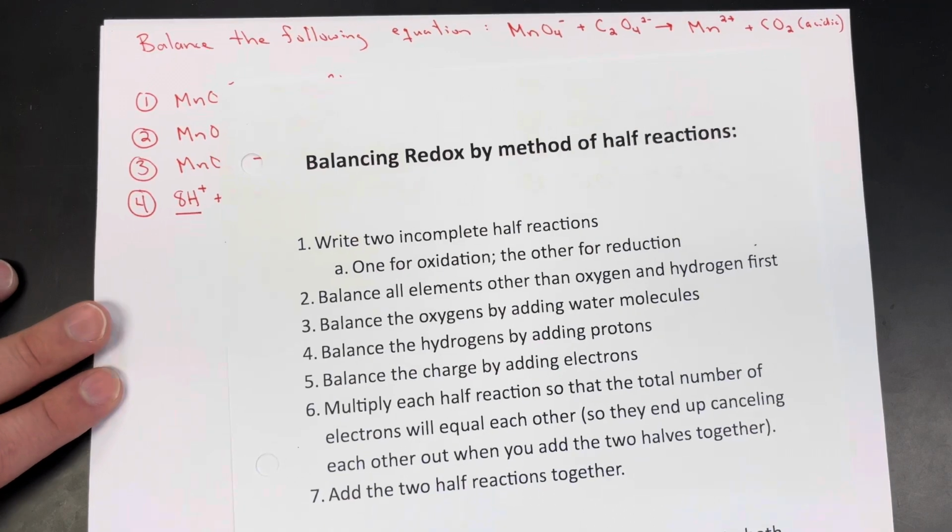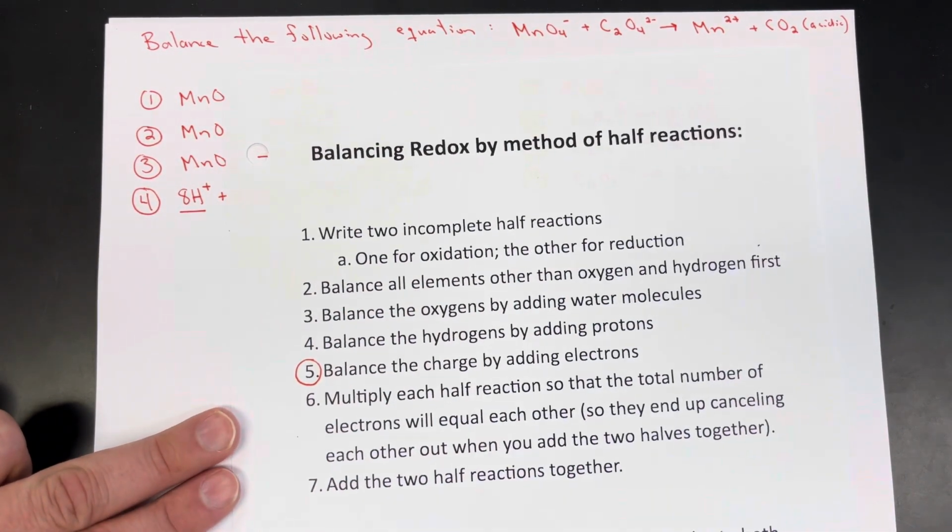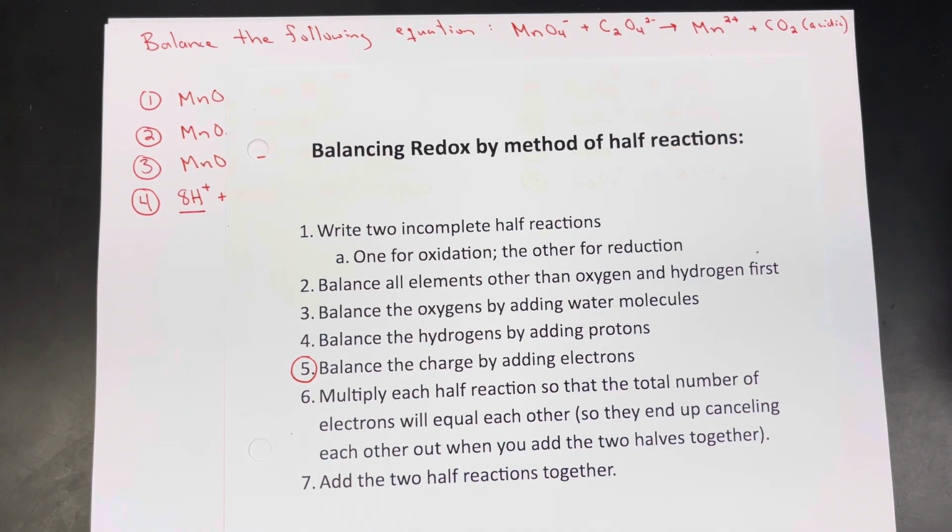And then it comes to step 5, and I like to circle number 5 here because I think this is kind of the hardest step for students to do.